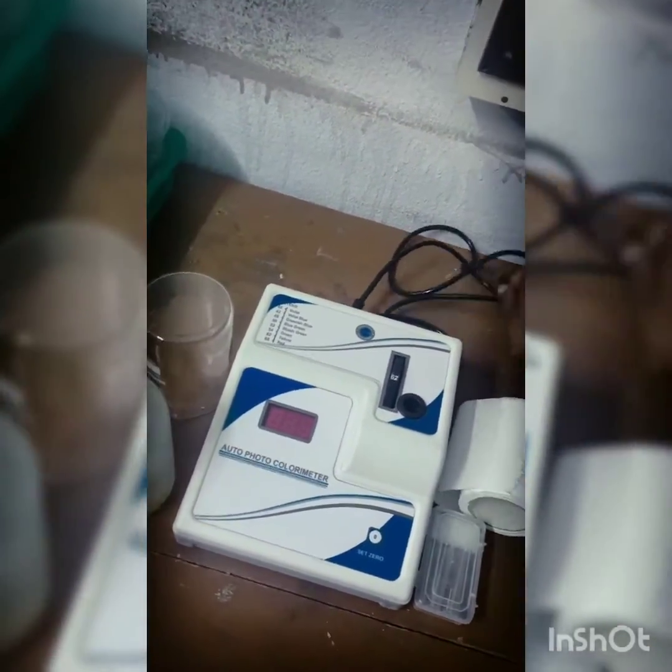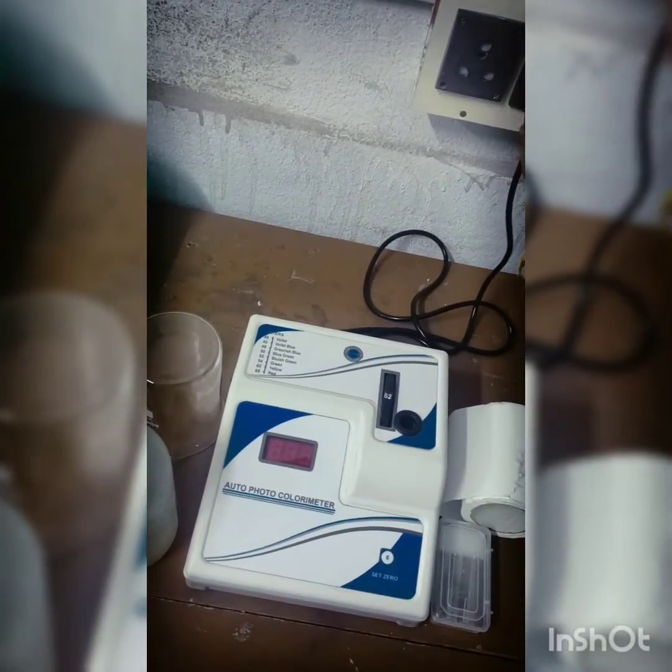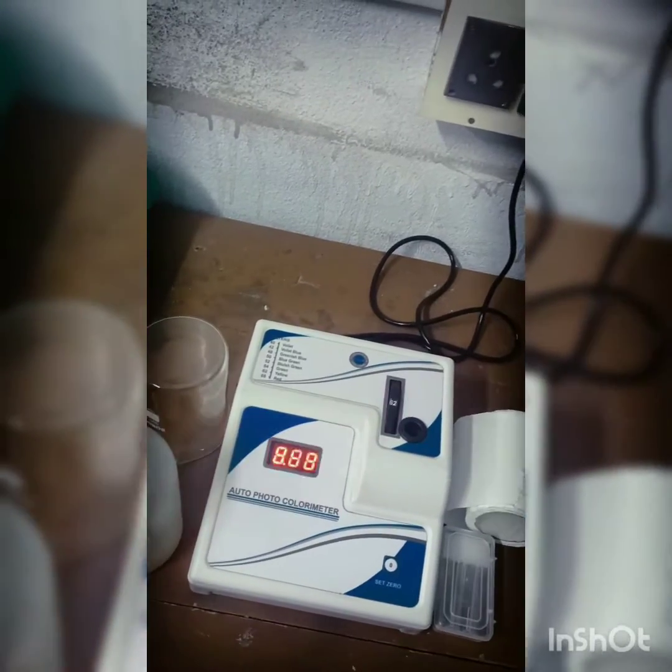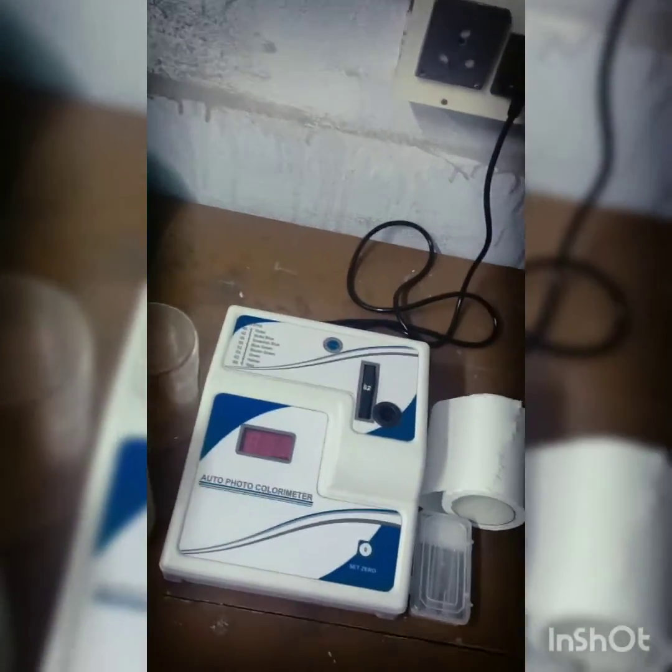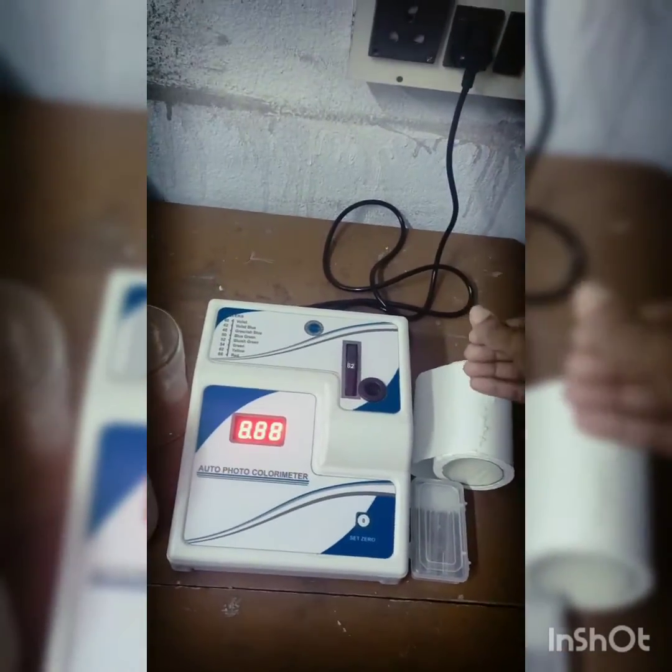So here this is a colorimeter and it needs to be heated up for 30 minutes. So I am plugging in the charger and I am switching the machine on, and it will heat up for 30 minutes.